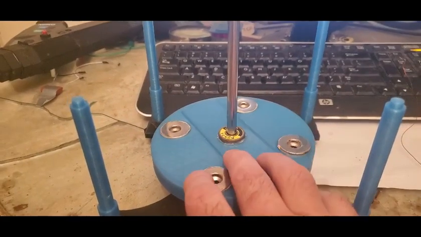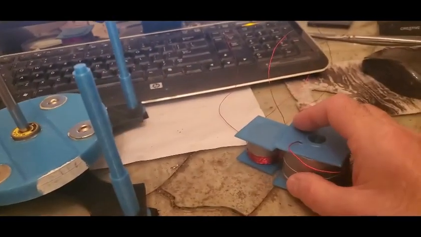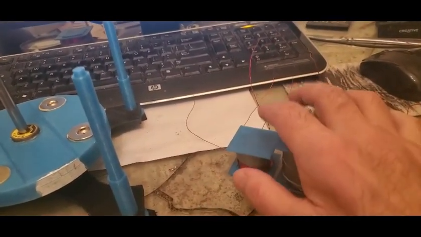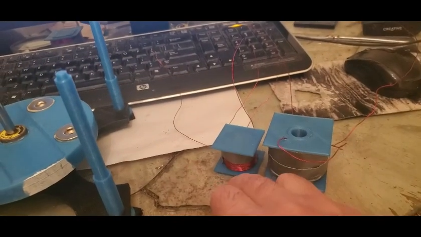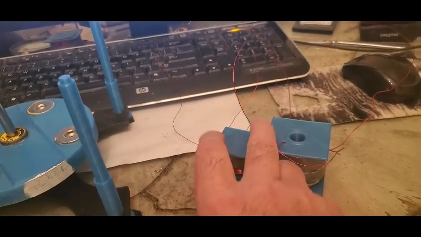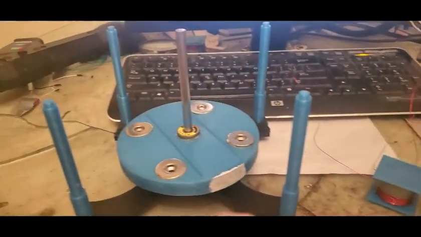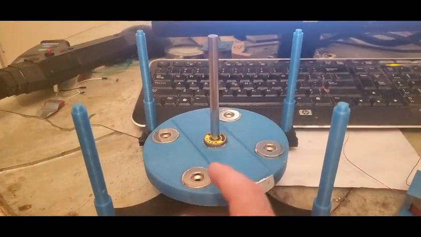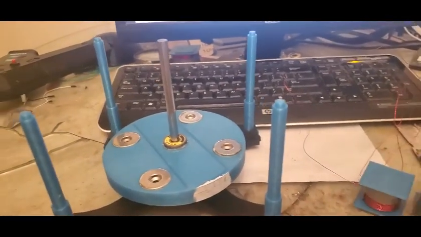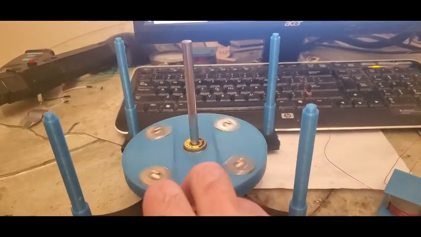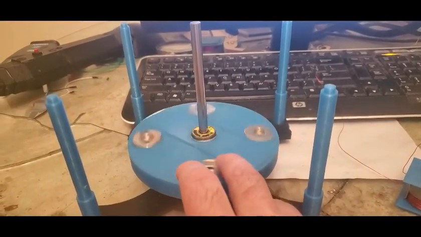So I need to print that, and then from what was seen in the last video, I need some new coil forms. One like this, but the height of this one. That was all covered in the last video, so I'm not going to go over that. But while this stuff is printing, and then I need to wind the coils, there are still some things we can get to the bottom of with this.